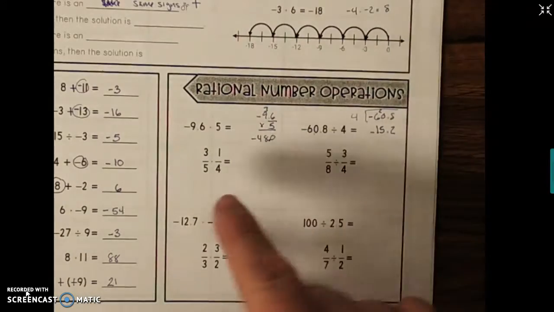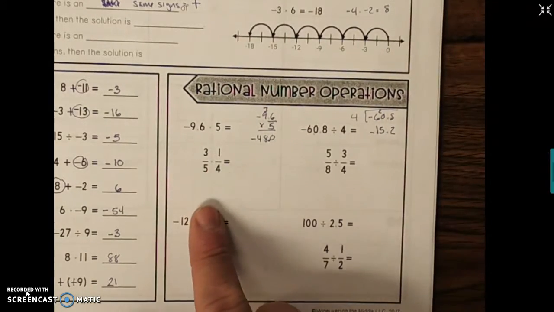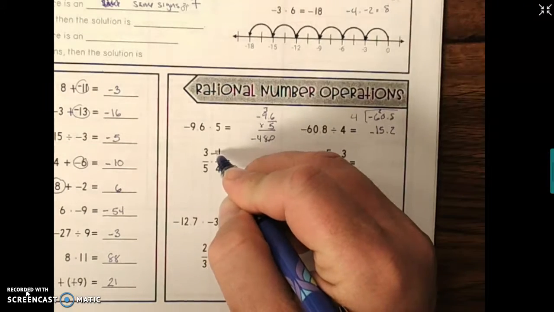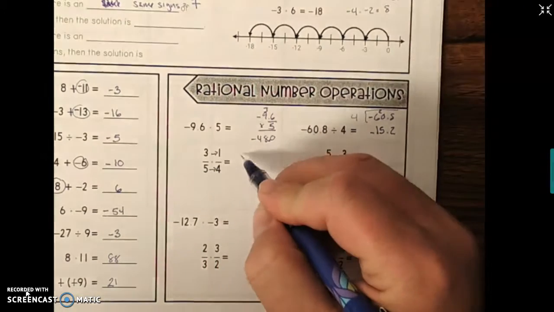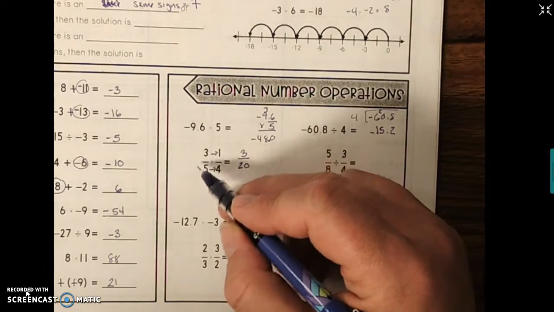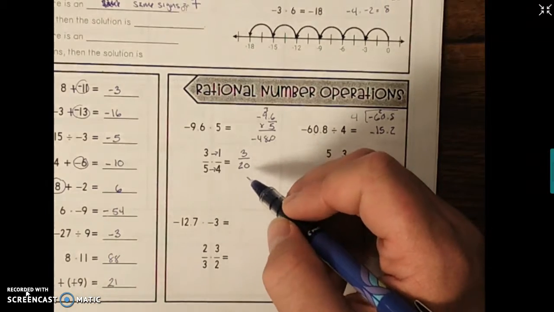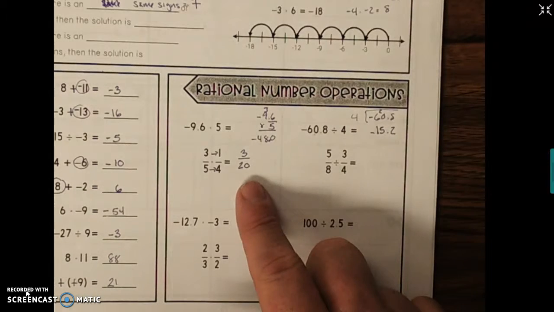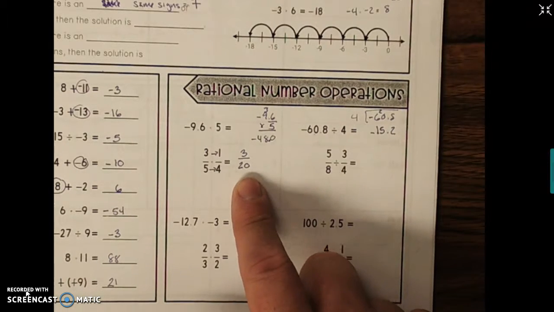Multiplying fractions is not a problem. It's top times top and bottom times bottom. So we're going to do 3 times 1, 5 times 4. 3 over 20. They're both positive values, so my answer is positive 3/20. I can't do anything to that, so I leave it alone.